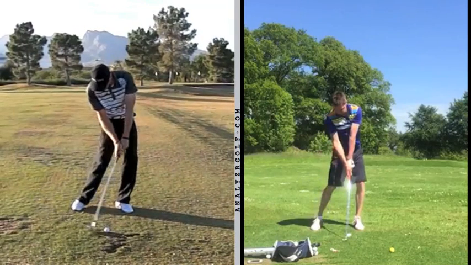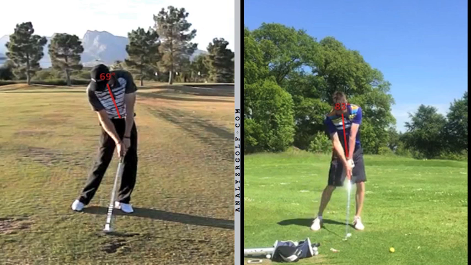And that axis tilt is the tilt in the spine. You can see this tour player here at impact, his spine very much looks like this at that point, versus yours, which is very much kind of straight up and down. Maybe a little bit of tilt there. But again, that's a very good visual of how much further forward you need to go with your pelvis.